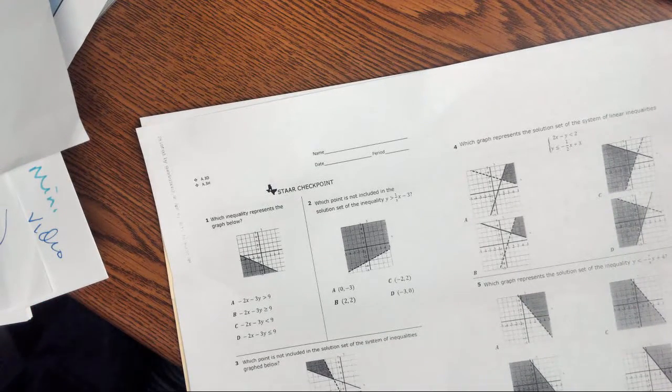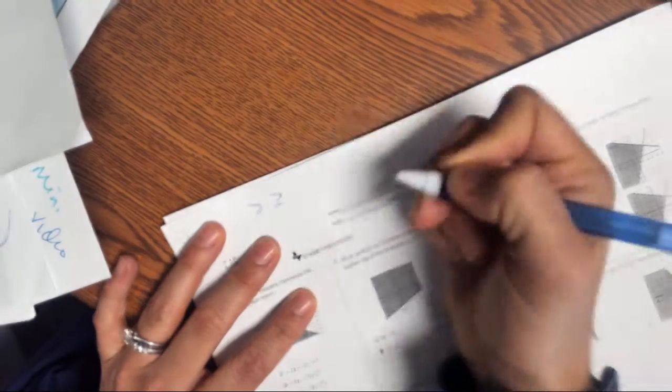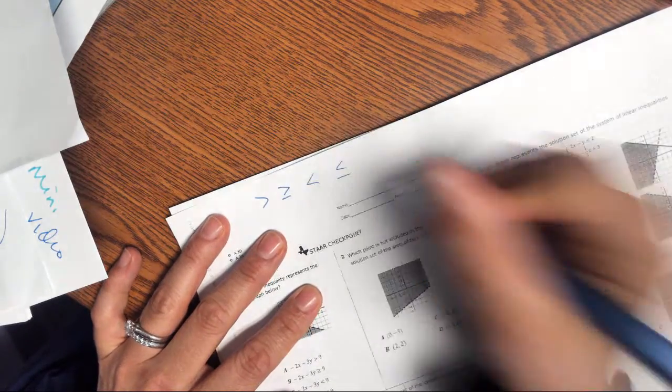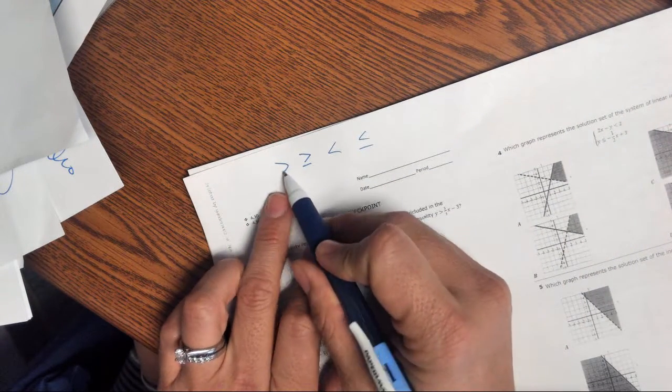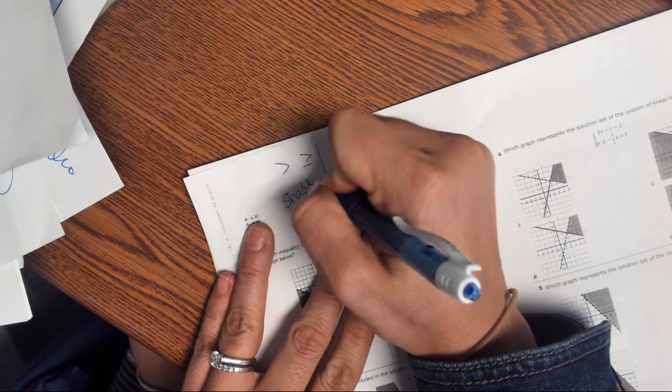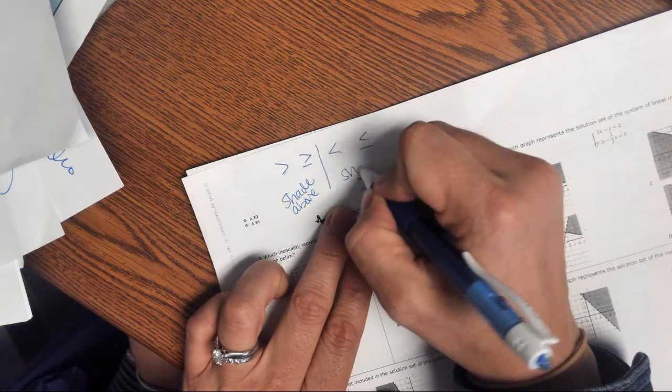All right, here's a review on inequalities and systems of inequalities. So quick reminder, we have the different inequality symbols. So remember, if it's greater than or greater than or equal to, you're going to shade above. If it's less than or equal to, we shade below.